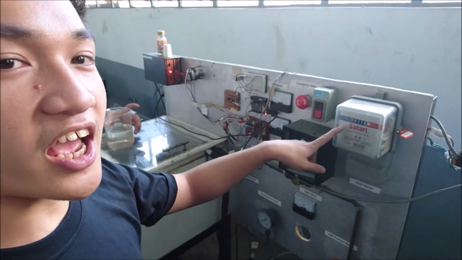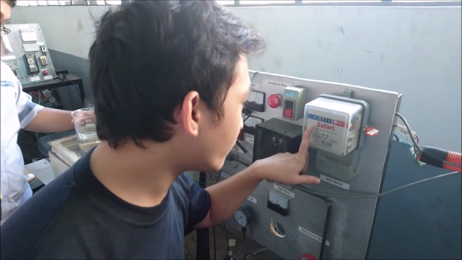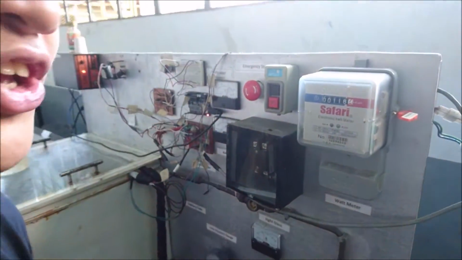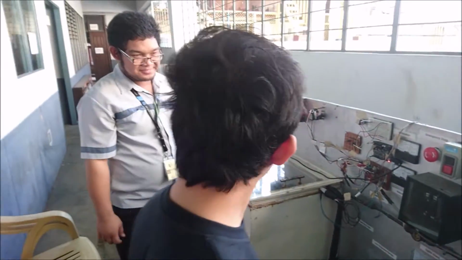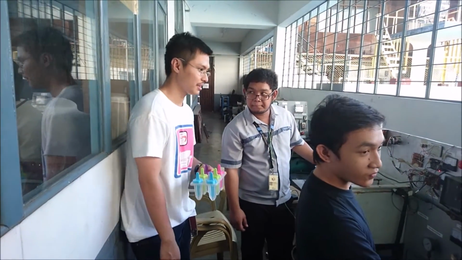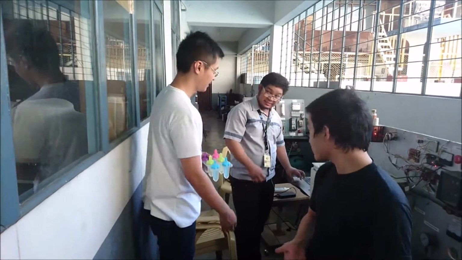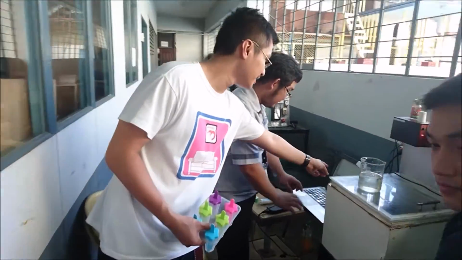The power reading of the ice plant is 1187.4 kilowatts. And then we will wait for the freezing tank to be at 0 degrees Celsius. Here is the reading.